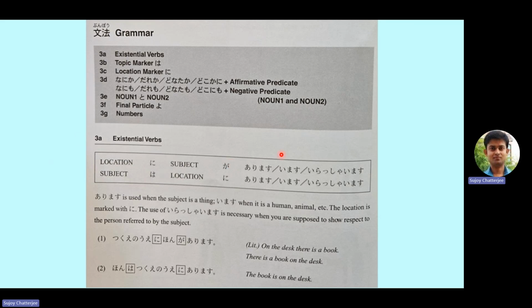So location ni subject ga arimasu, imasu or irasshaimasu, and subject wa location ni arimasu, imasu, irasshaimasu. So now let's look into each part of these two sentences in detail.